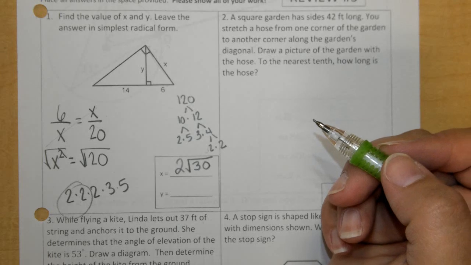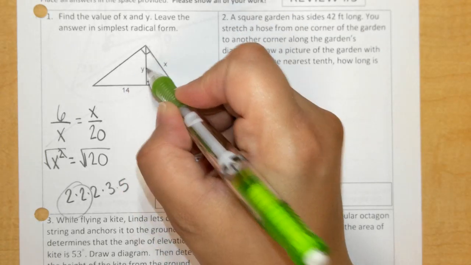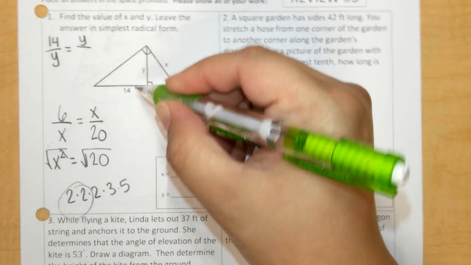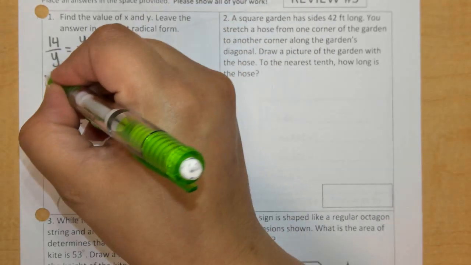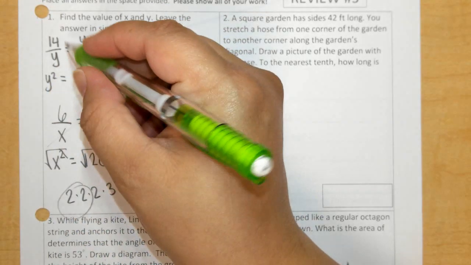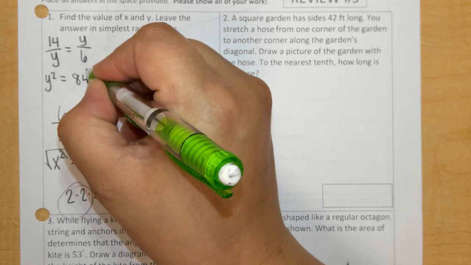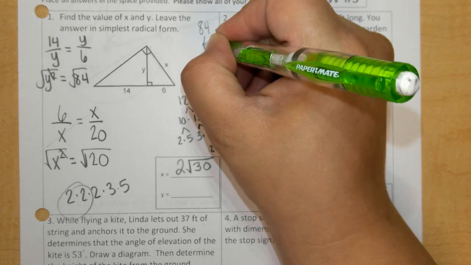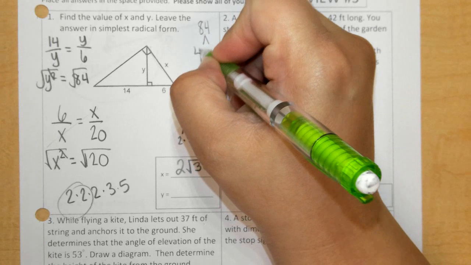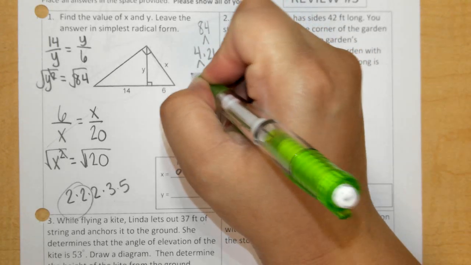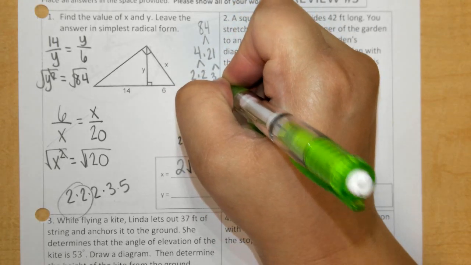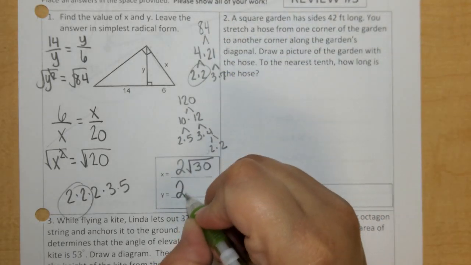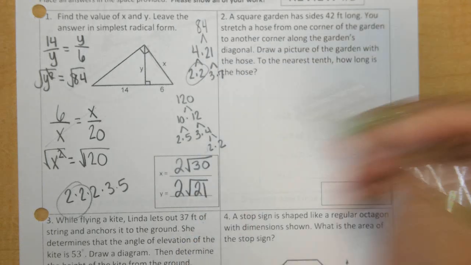Now to find my y value, I go 14 over y equals y over 6. So y squared equals 84. Again, square root both sides. And the square root of 84 could break down to be 4 and 21. So here we have a pair of 2's and a leftover 21.